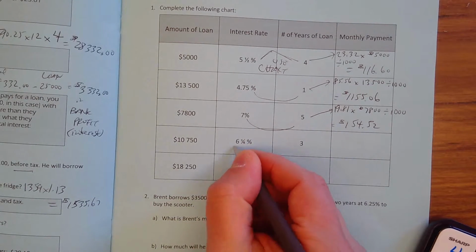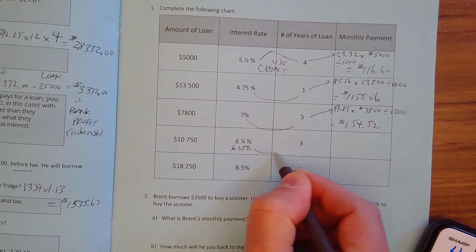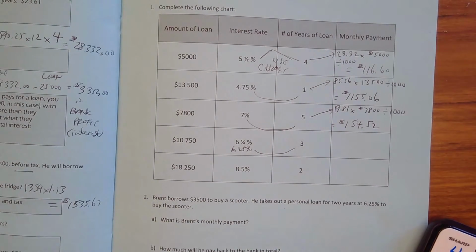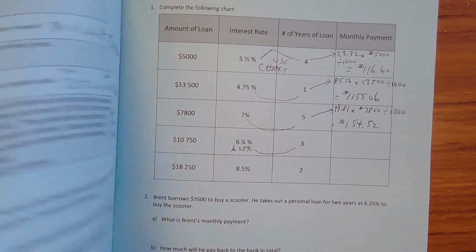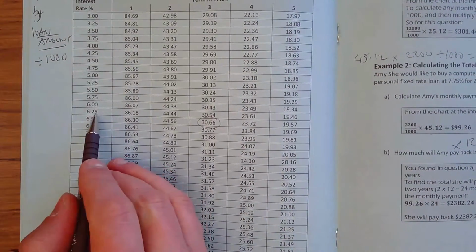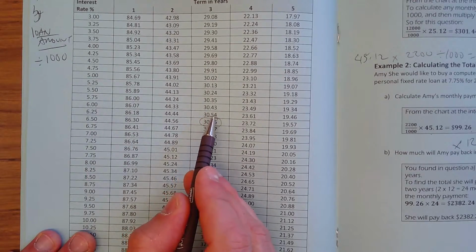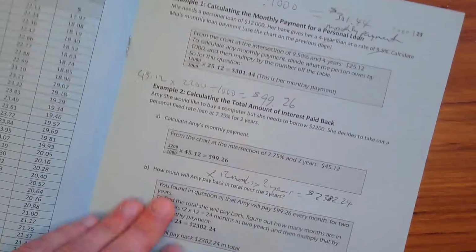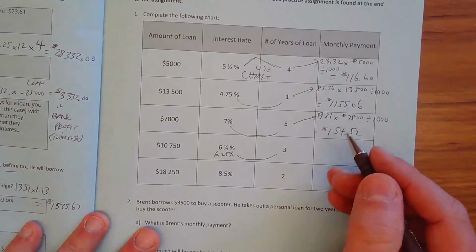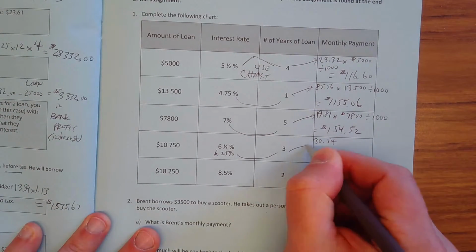Okay, 6.25% is the same thing as 6.25. So we're going to use 6.25 and 3 years to find our chart number. 6.25 for 3 years, I get the number 30.54. So I'm going to write that down. So that's from the chart.